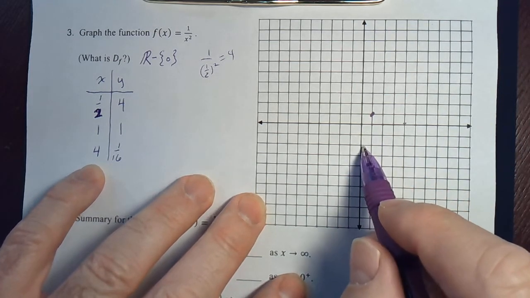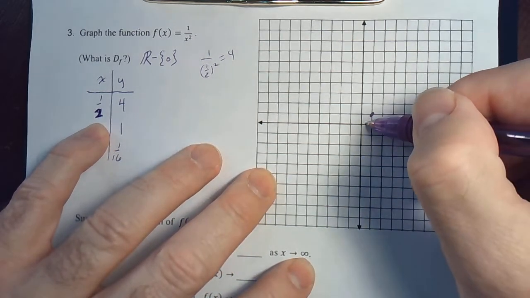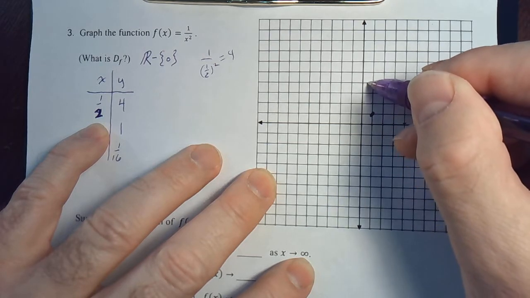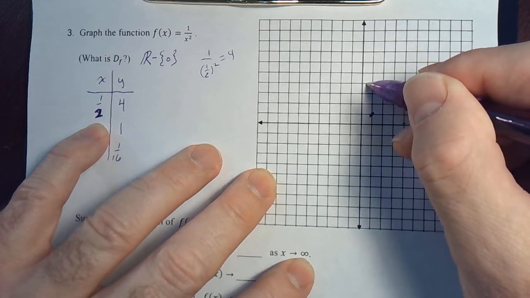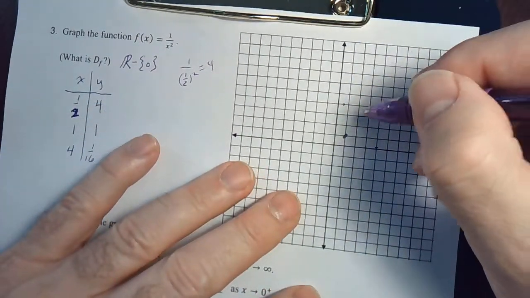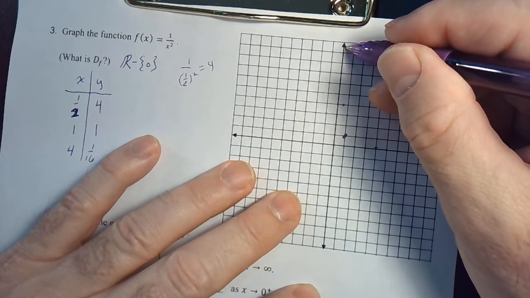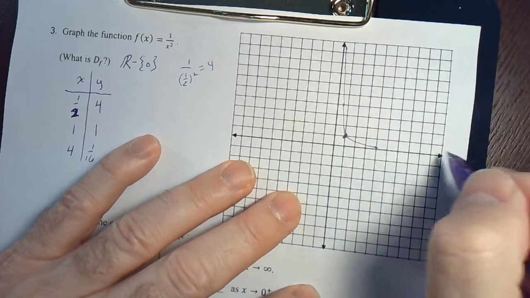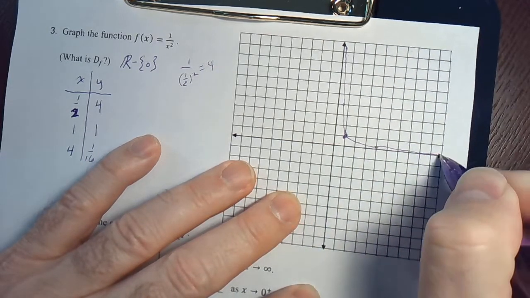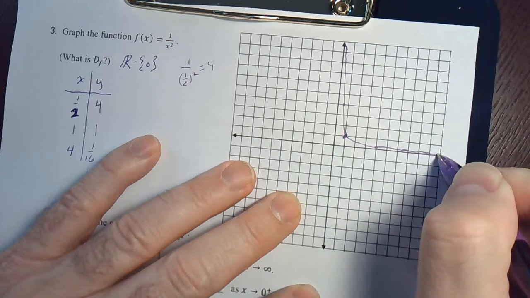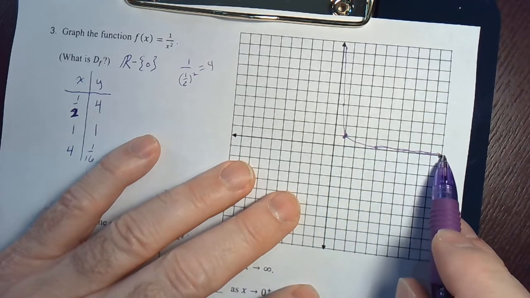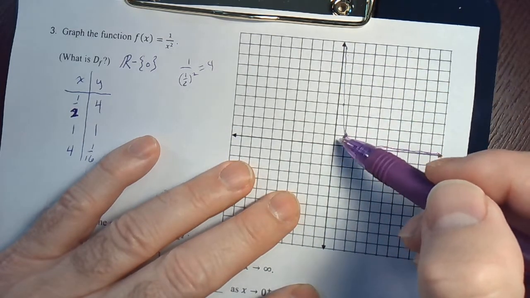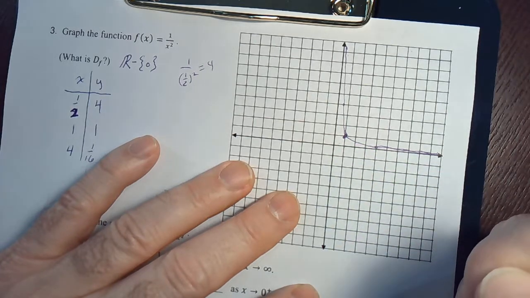And then when I plug in a fraction, say 1/2, with the function 1 over x, we went up 2, but I'm going to go up 4 in this case. And as you can see, it's going to look something like this. And again, that's not a very smooth graph I drew. It's never going to touch the x-axis, although it'll get as close as you want. And it'll never quite touch the y-axis either, even as x gets really close to 0.